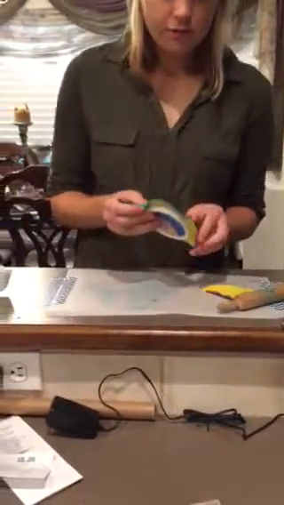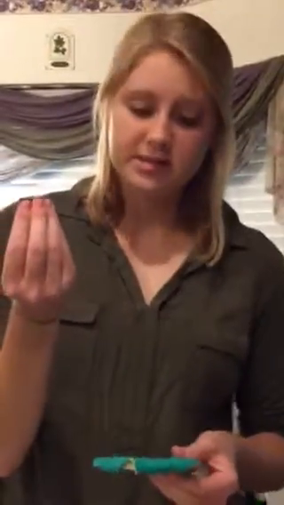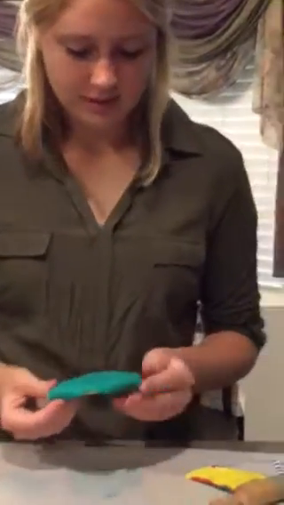Now domed mountains occur whenever magma from the mantle seeps up into the crust and builds up under, pushing the crust upwards, forming that domed shape. It's like a pimple on the Earth's crust if you think of it that way.